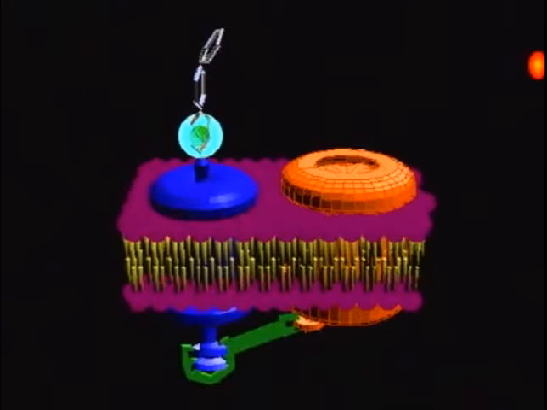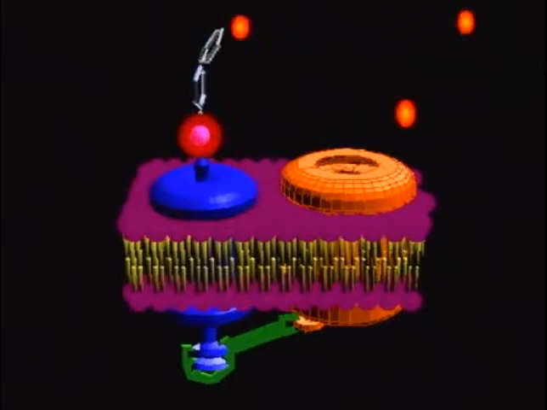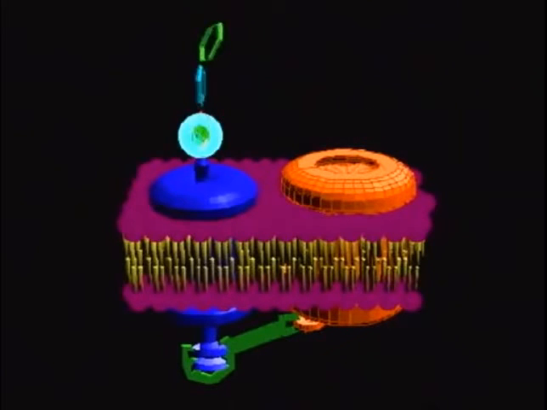But when a signal shows up, it changes the shape, connects this one to this one, changes this one, and this makes a signal. So I have an environmental signal coming in the antenna, and then the channel on the right converts that signal into behavior. Do you understand? It's a switch.